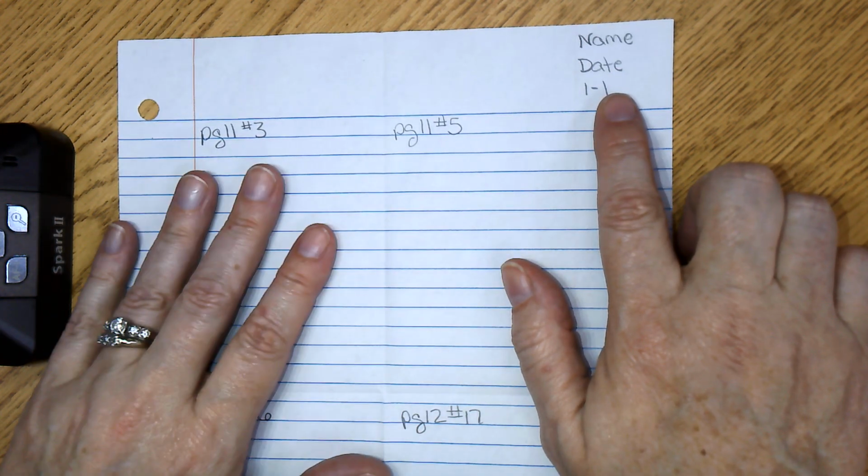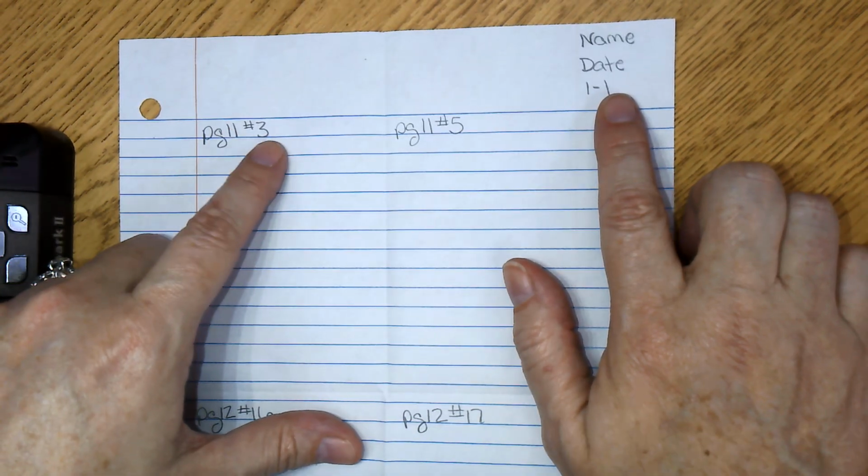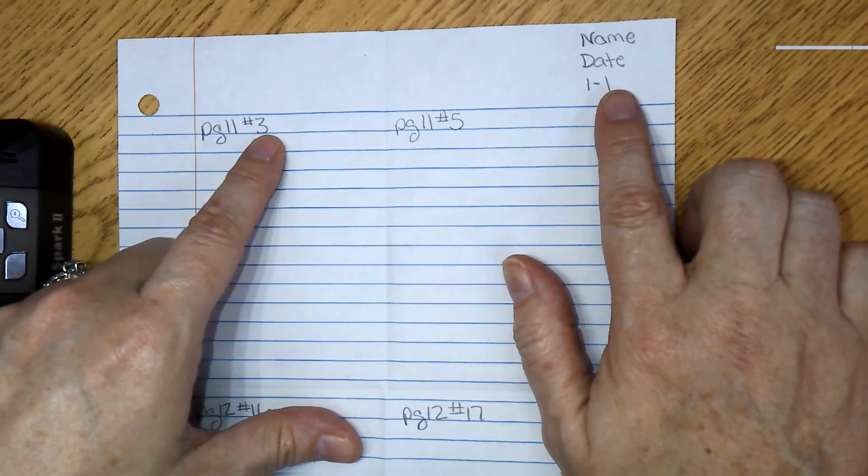Now on the board it says you are doing page 11, number 3. Label your first block. Page 11, number 3.